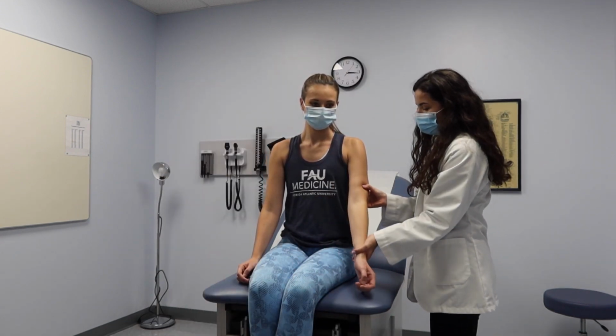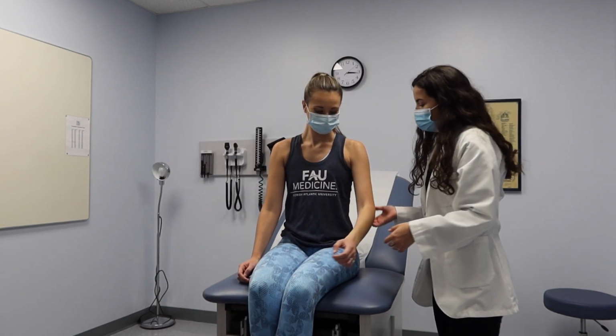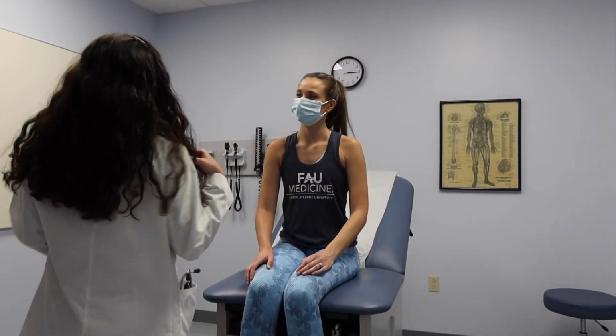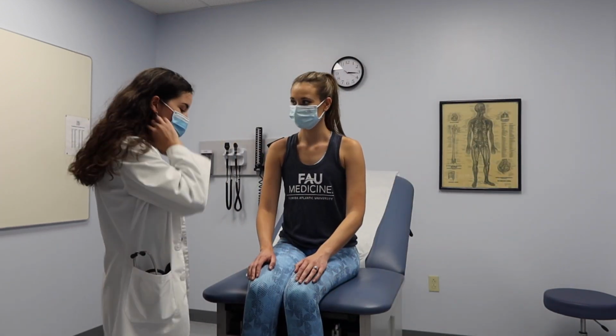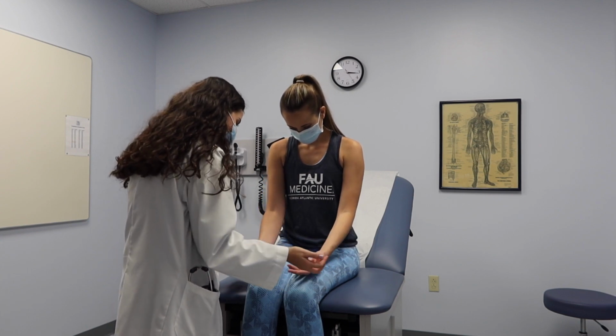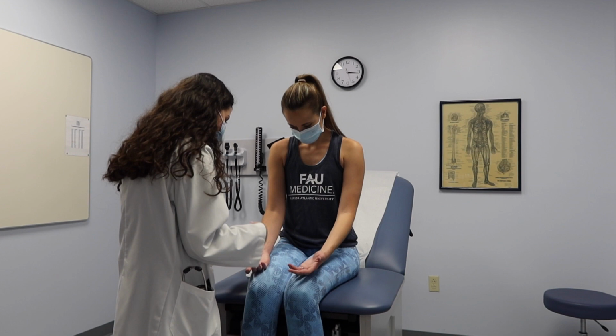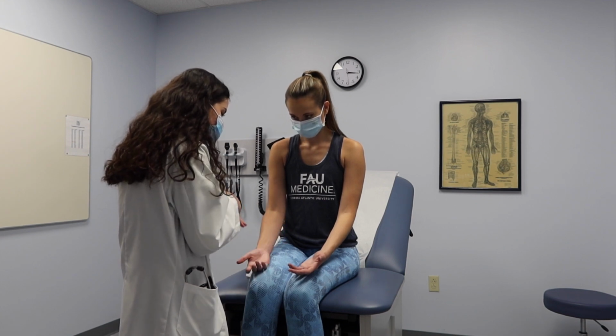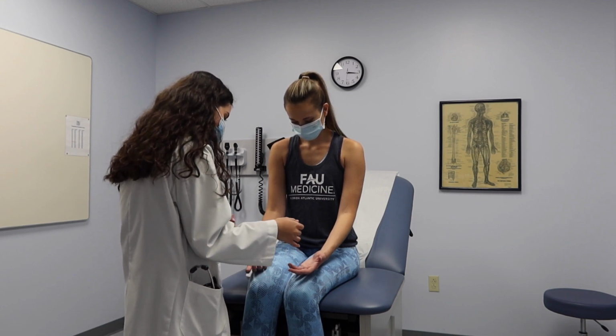Flex, extend, pronation, supination. Perfect. Any pain with that? No. Okay, awesome. I'm going to inspect the wrist, the dorsal surface, and the palmar surface for any swelling, redness, joint deformities, or asymmetry. And both are symmetrical and normal bilaterally.